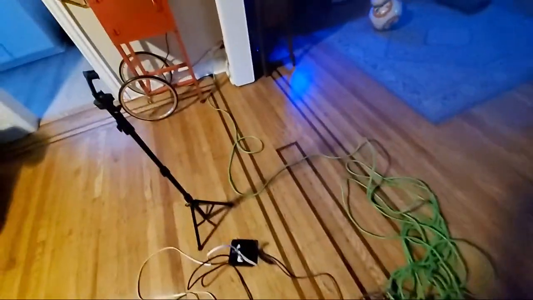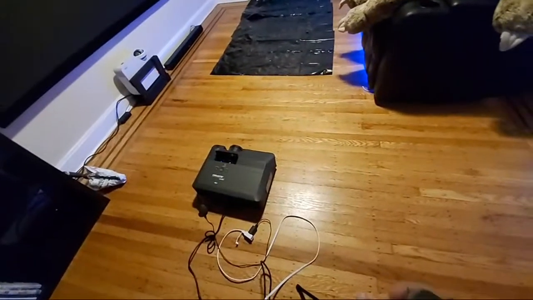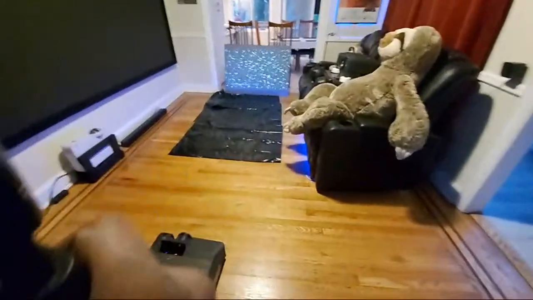So aside from that, it's pretty much indoor lighting, and we have an LED trouble. Okay, how we doing out there?